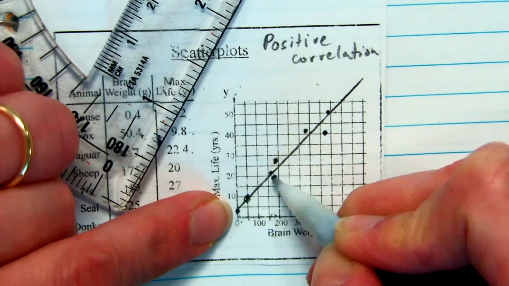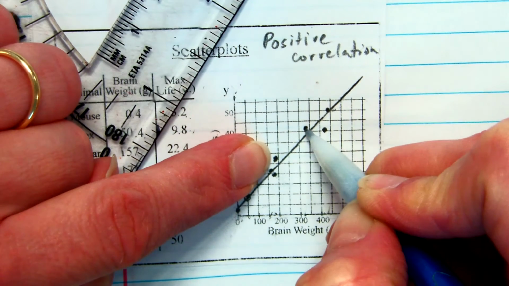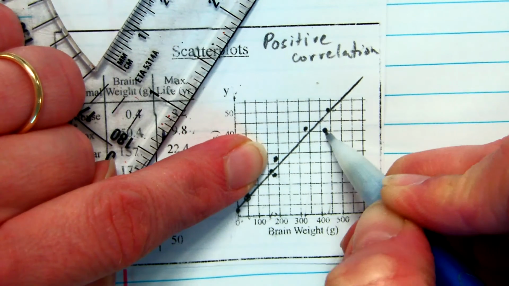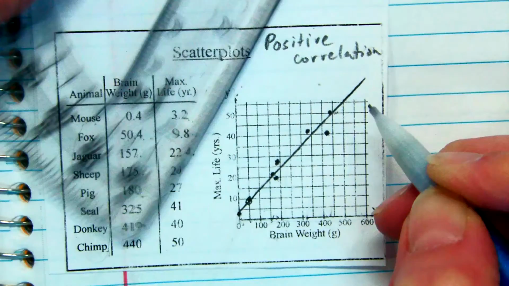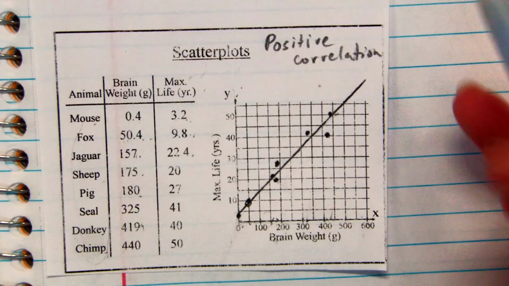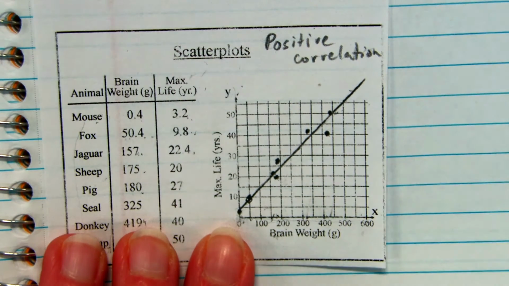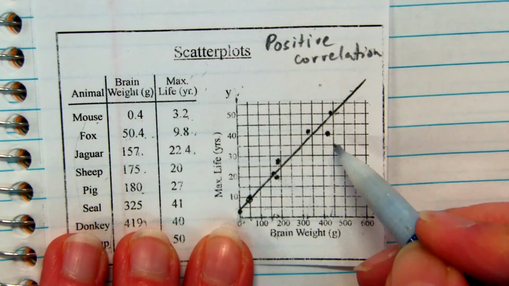And so I went through as many points as possible, and I've got 2 points that landed above and 2 points that landed below. That's a pretty good guesstimate. I've done this graph a million times. I do it every year. And so that's what you're trying for. So you want to have about as many points above the line as you do below.